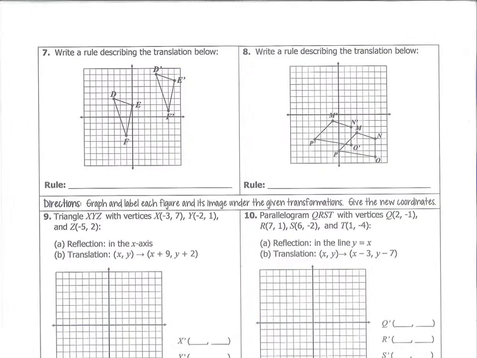All right, so flip it to the back. Then you've got these two problems here. So we're going to write a rule describing that translation. So you have to look at which of these is the pre-image and which is the image. So which is your resulting image? The left one or the right one? The right one, right? So this is our image right here. So all I want to do is look at one ordered pair. One ordered pair. So let's look at the D and compare it to D prime.